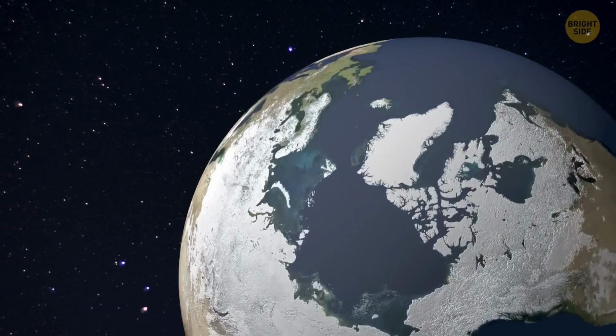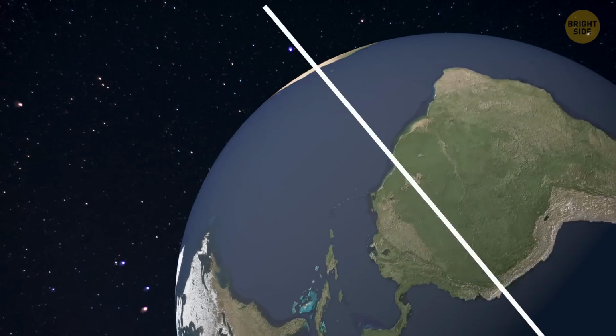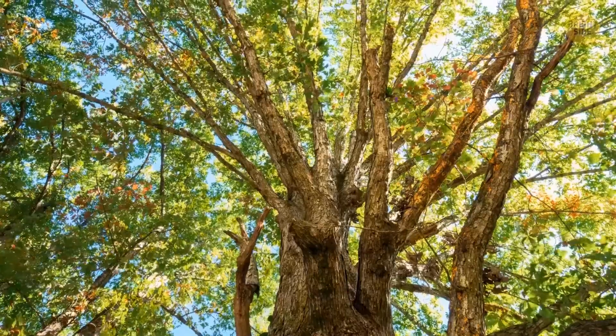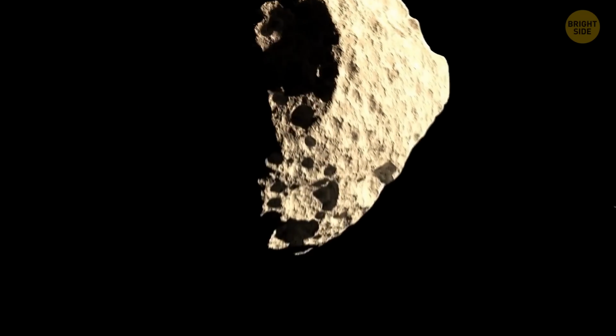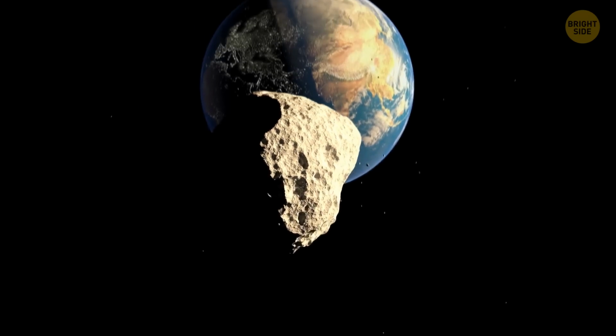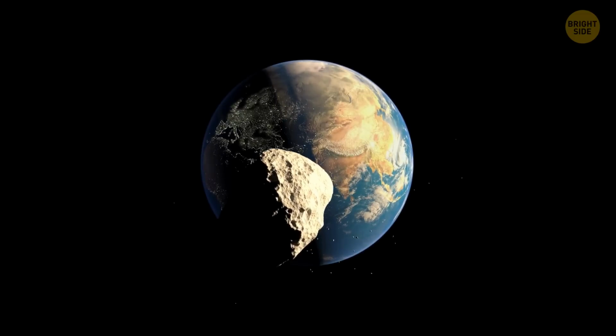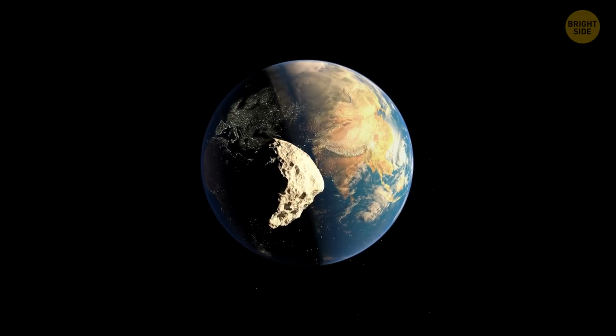On top of Earth not being a perfect sphere, the planet is also tilted. This design flaw is responsible for the seasons we have. This tilt could happen because millions of years after Earth was formed, it probably collided with a protoplanet, a large space body developing into a planet.